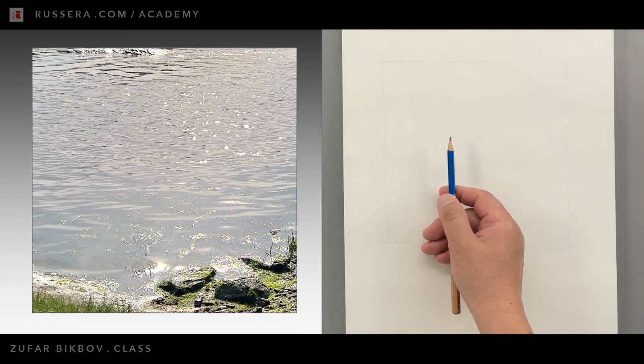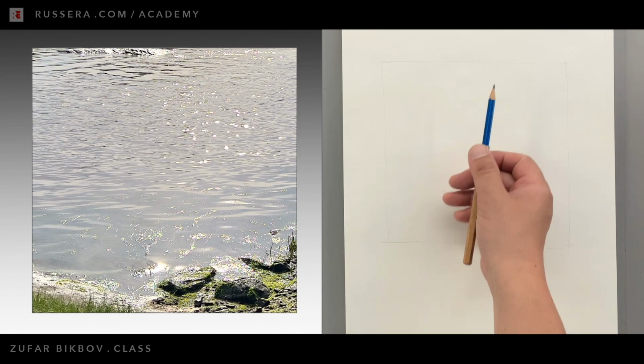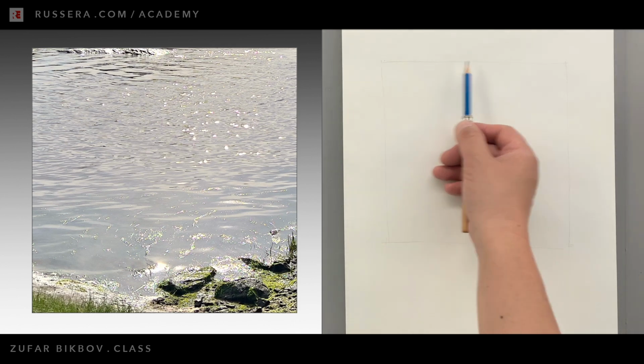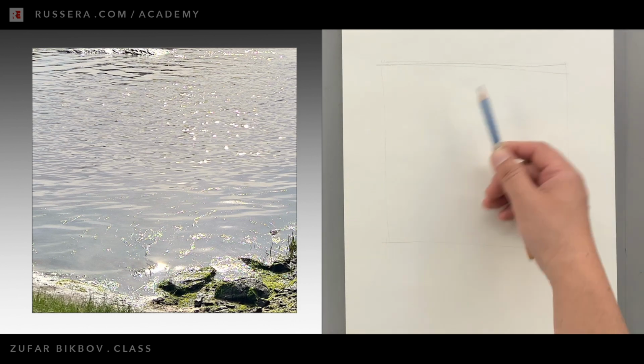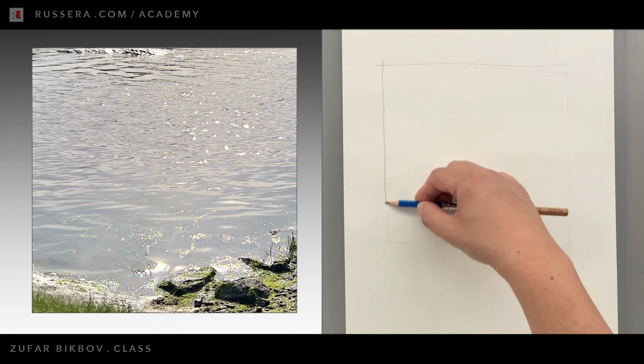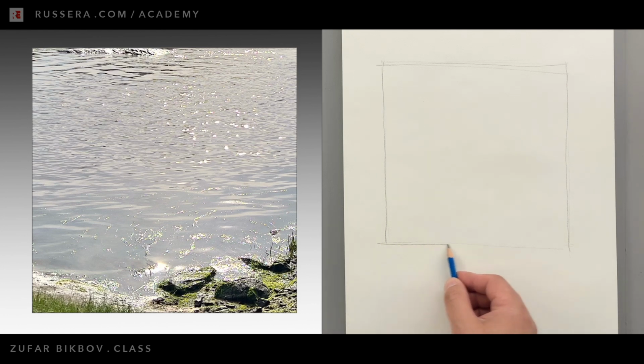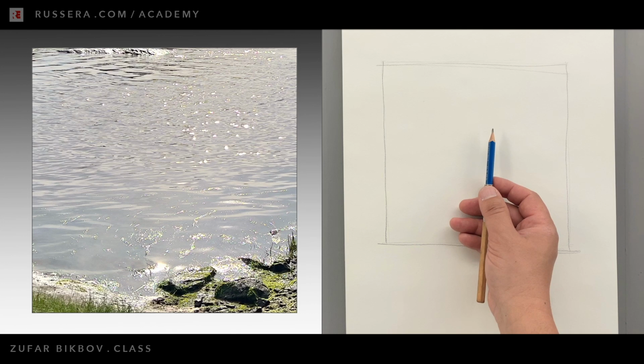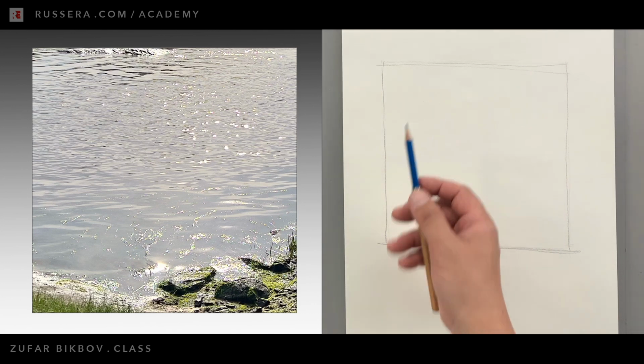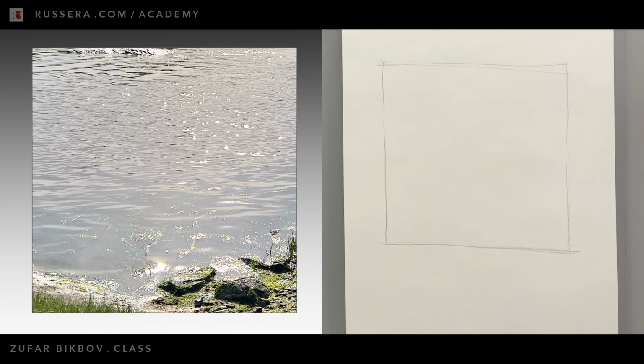Here's my drawing pad, and we have in this part, let's say, if this is our kind of area where we're going to draw, okay, we have here some reflection, and that's the reflection from trees on the island.